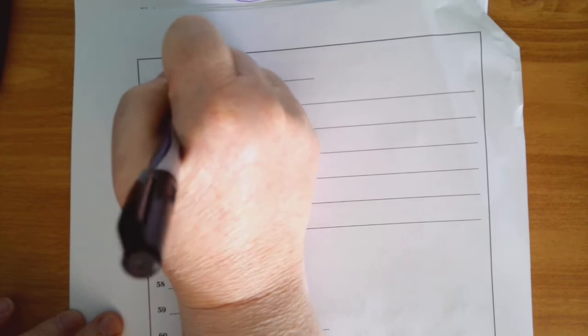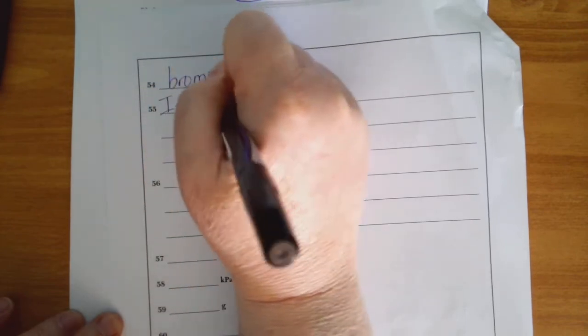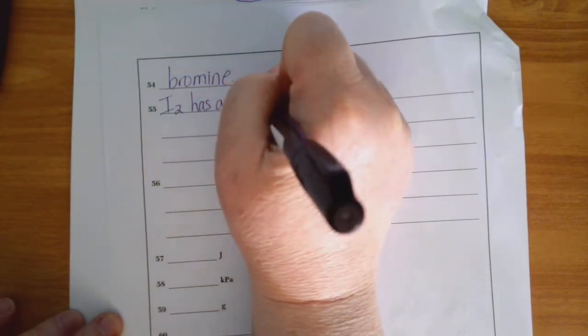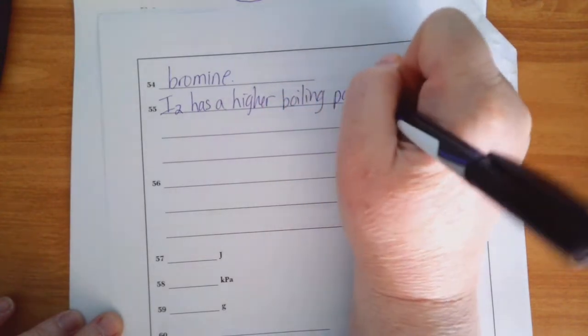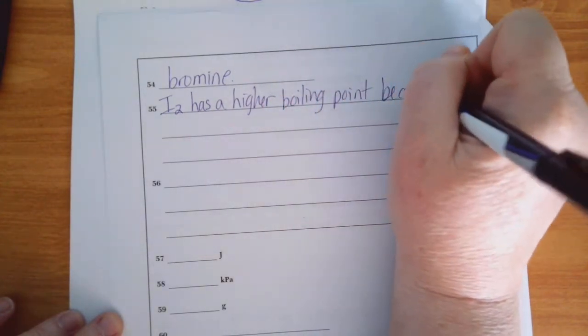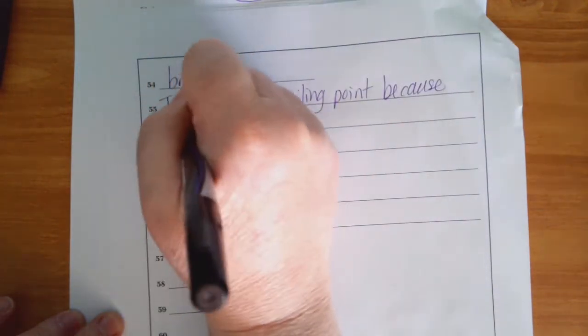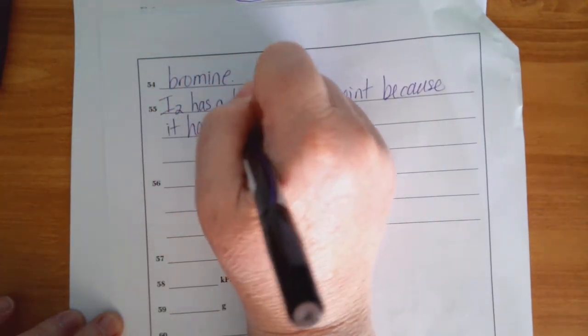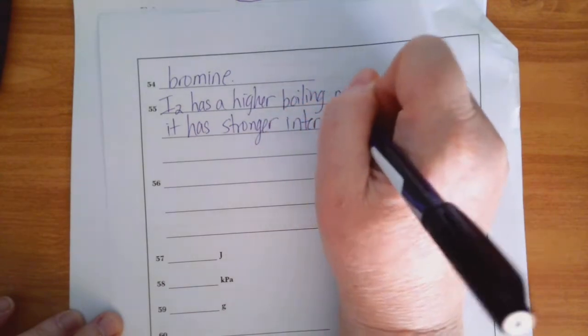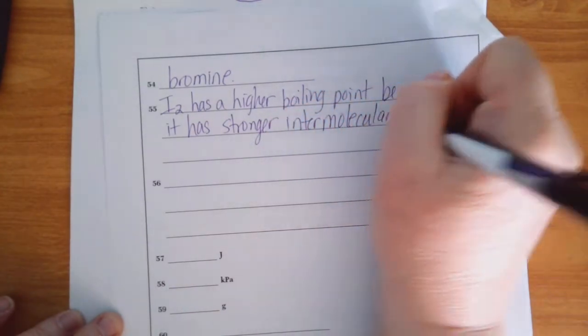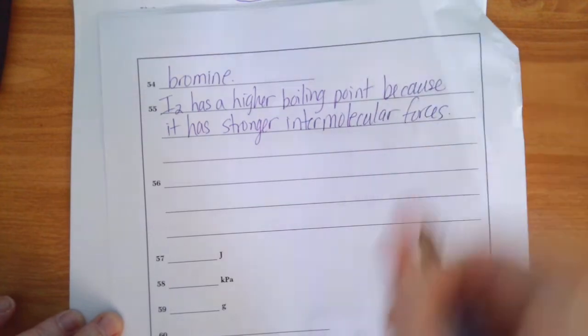So I2 has a higher boiling point because it has stronger intermolecular forces. Okay?